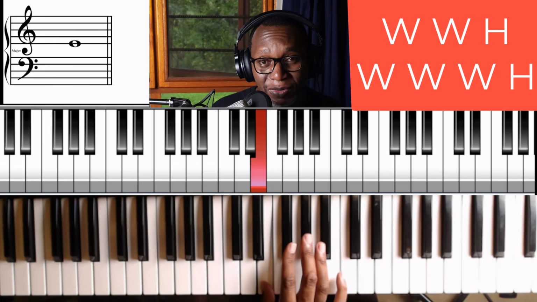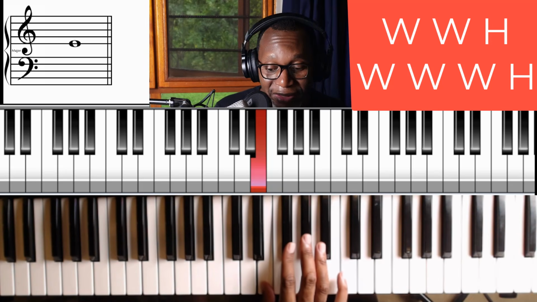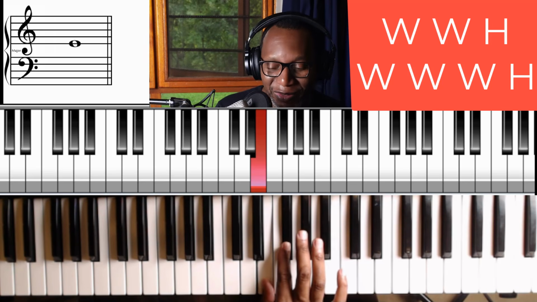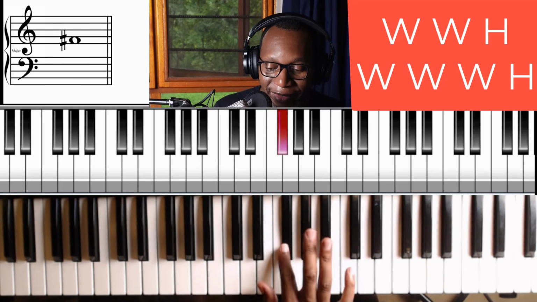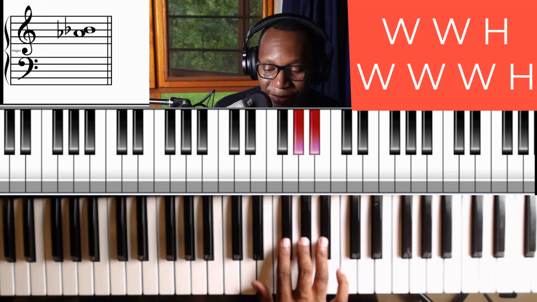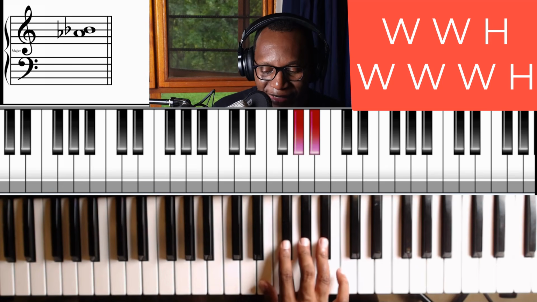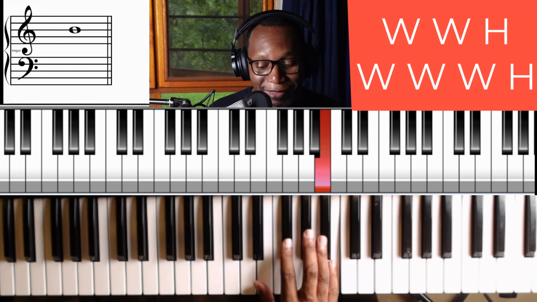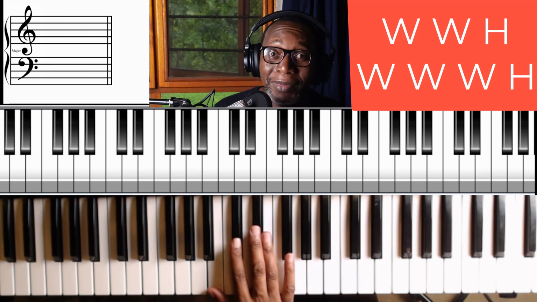So I've done whole step, whole, half. Now I need 3 whole steps. So here they are. There's 1. Remember, that's a whole step from E to F sharp. So there's 1, and then 2, and then 3. Okay, so my 3 whole steps are just black keys. And then after that, I now need half step. And therefore, here's my B major scale.